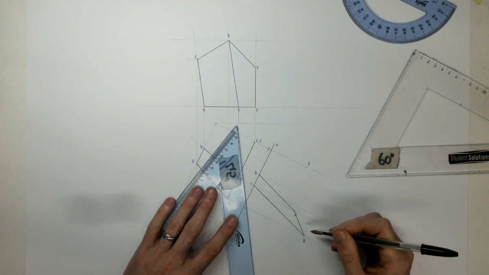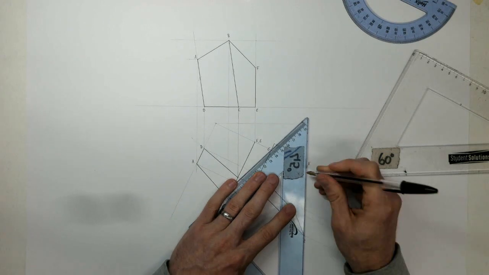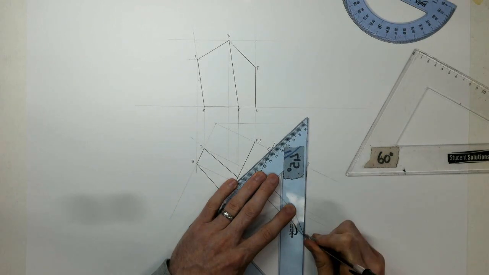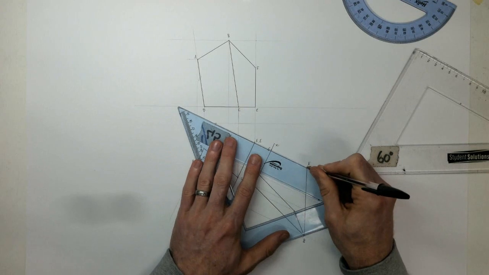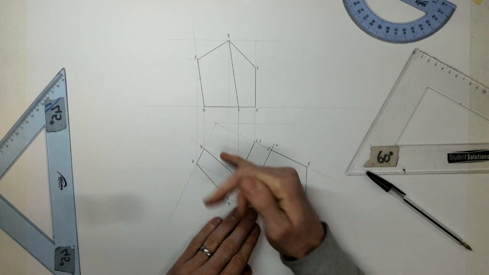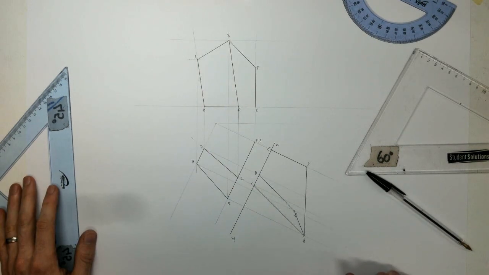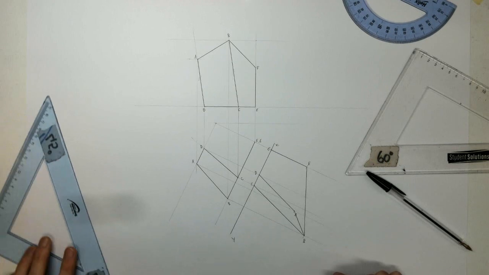And B, C, E, F, so that will actually all be heavy as well. So no hidden details when we look from this angle. We equally could have looked out along this way and drawn our auxiliary elevation there. That's completely fine as well, but we just went with this.